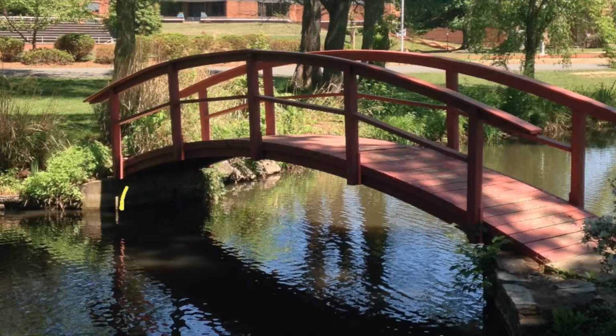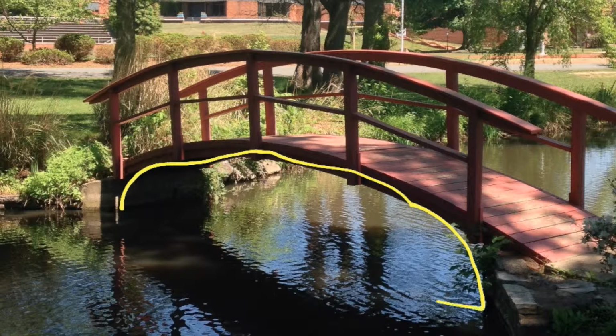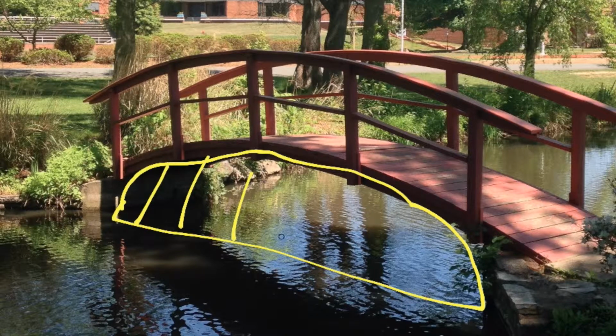In this video, we will attempt to solve for the volume underneath the bridge at Lawrence Hills Pond. However, before we do this, we first need to learn how to approximate area and volume using methods such as LRAM, RRAM, and the trapezoid rule, and then how to find exact values using integrals.